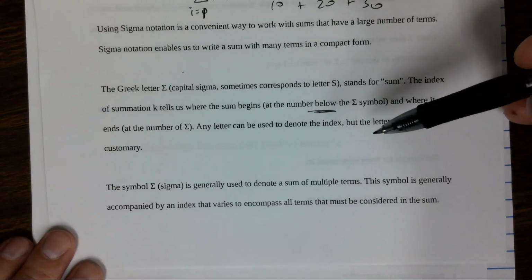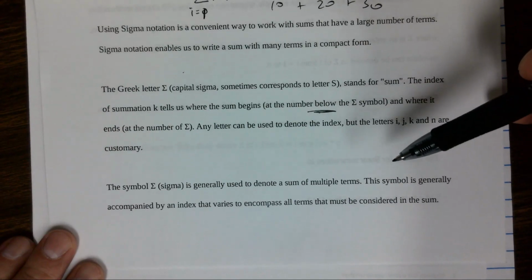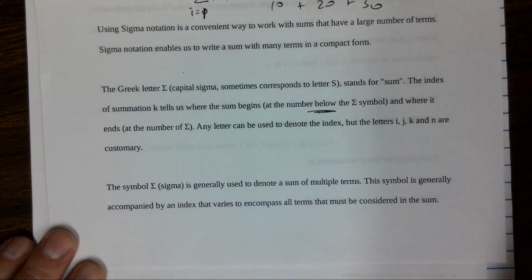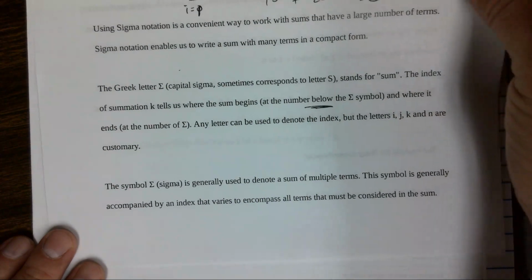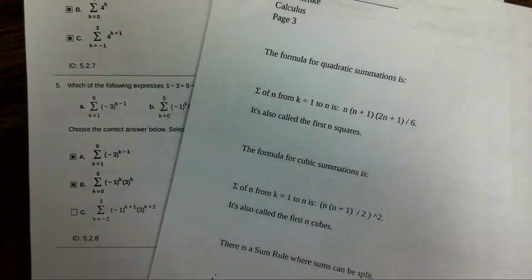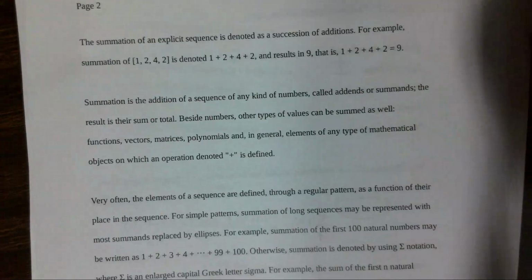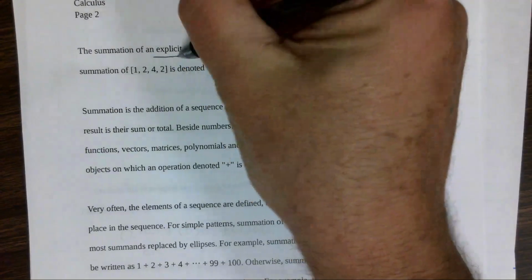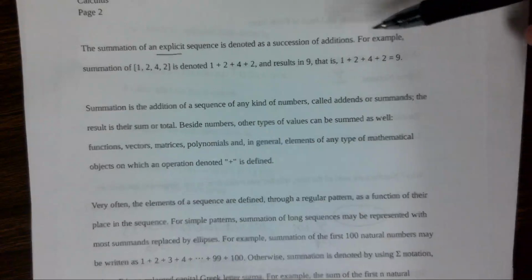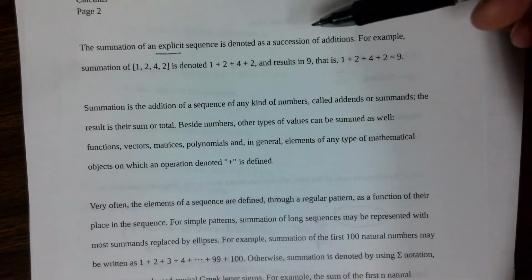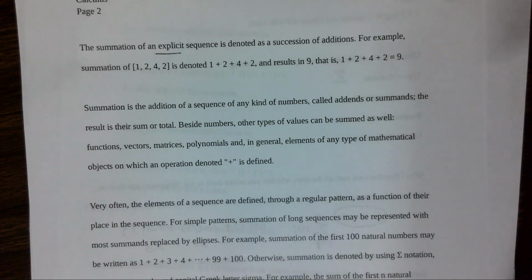The symbol is used to denote a sum of multiple terms. The symbol generally has your index that encompasses all terms that have to be considered. The summation of an explicit sequence is the succession of additions, like adding several times in a row.